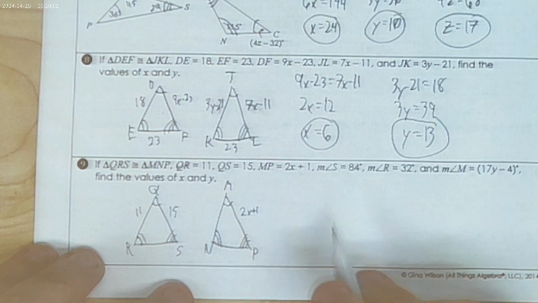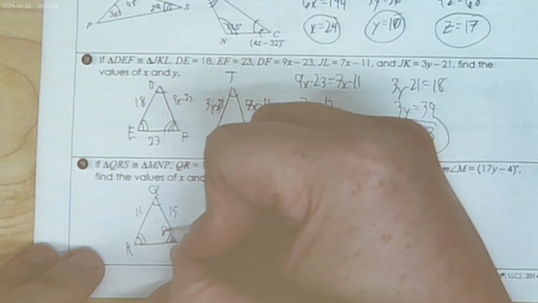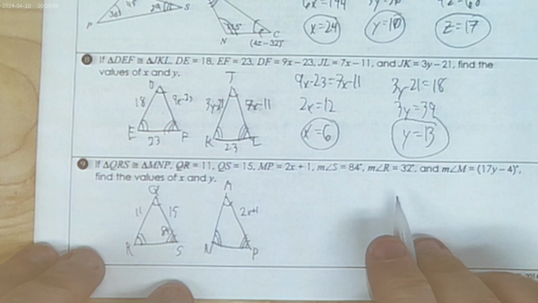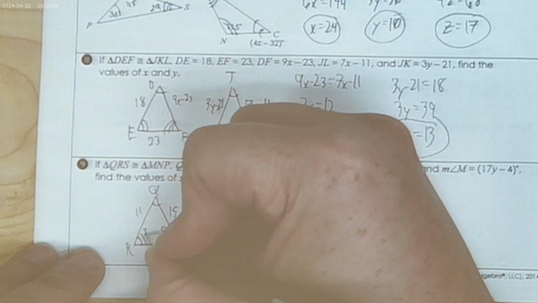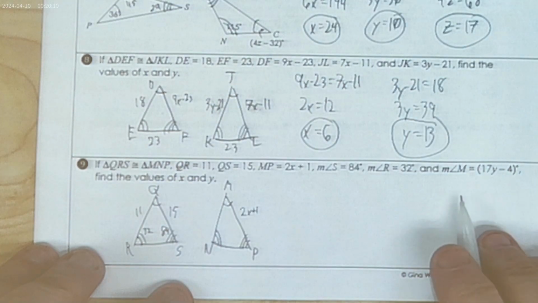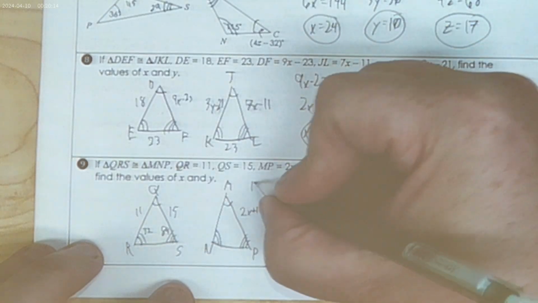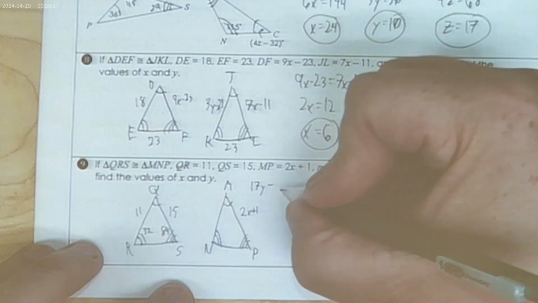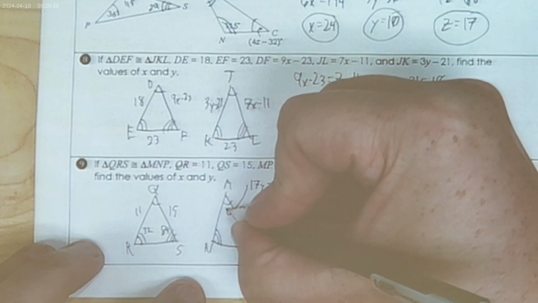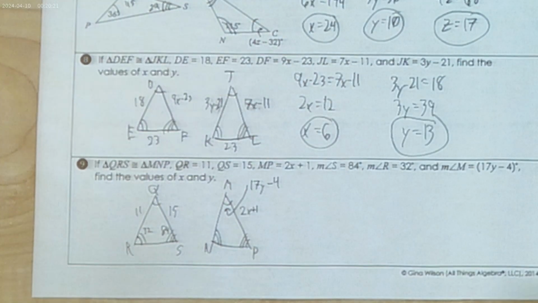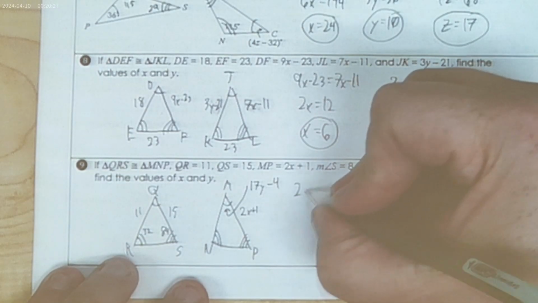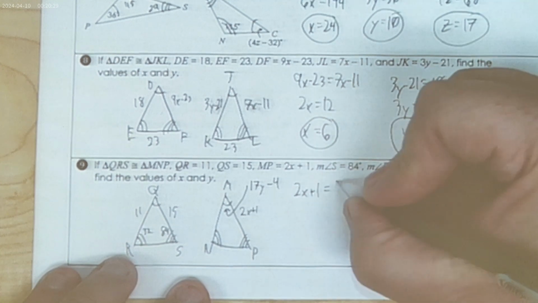Measure of angle S is 84. Measure of angle R is 32. And measure of angle M is 17y minus 4. Find the values of x and y. All right. Well, I'll start with x because that's the easiest one. 2x plus 1 equals 15.